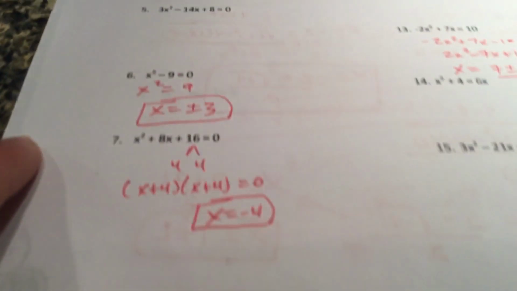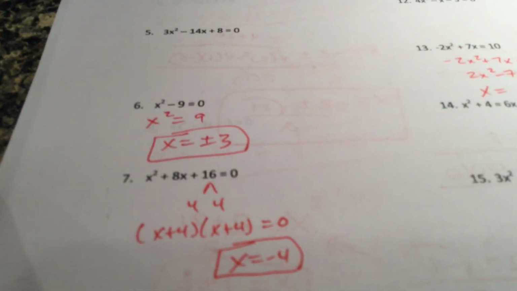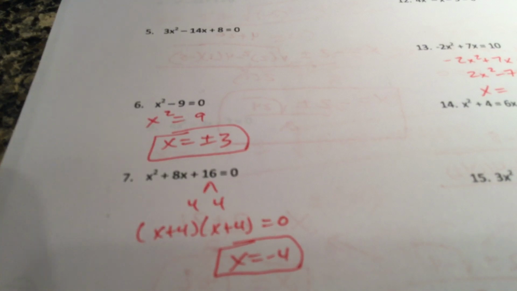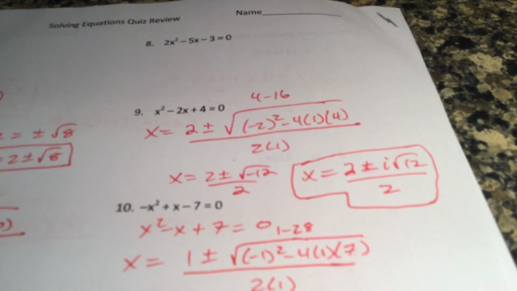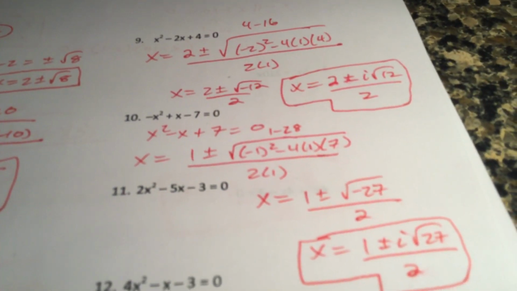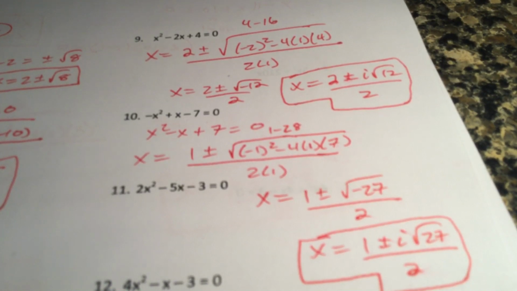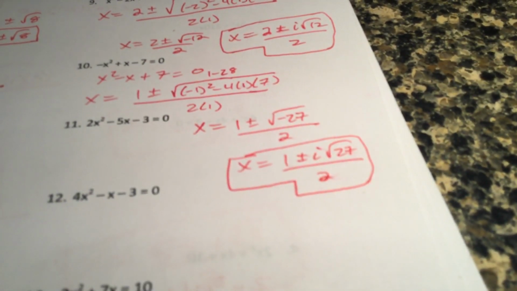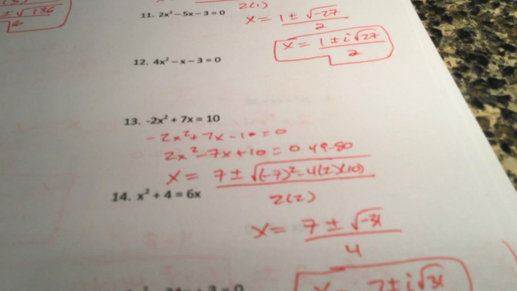All right. What's next? Number 6, just move the 9 over. You could call it x minus 3, x plus 3 equals 0. It doesn't matter, you get plus or minus 3. Multiply to 16, add to 8. You get x plus 4, so x equals -4. Here, quadratic formula. Next one, divide everything by -1. Quadratic formula. And the last answer there.